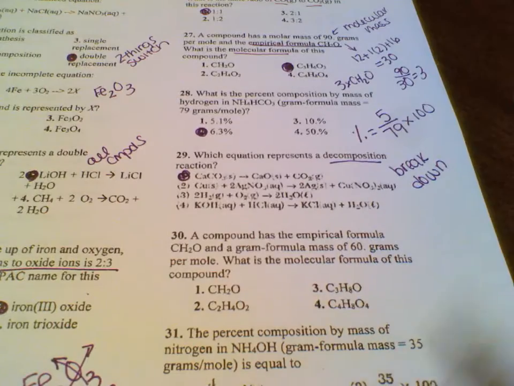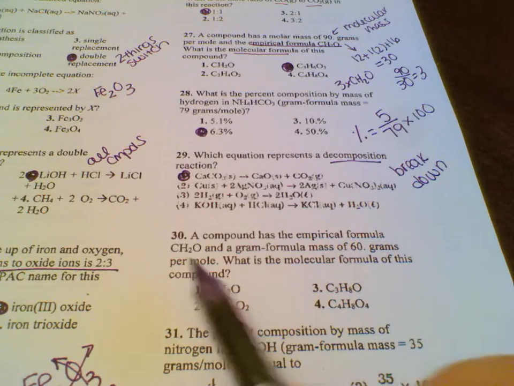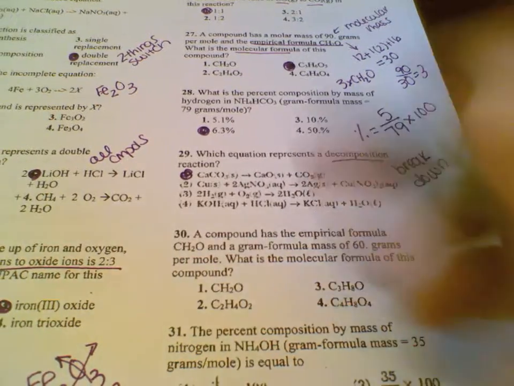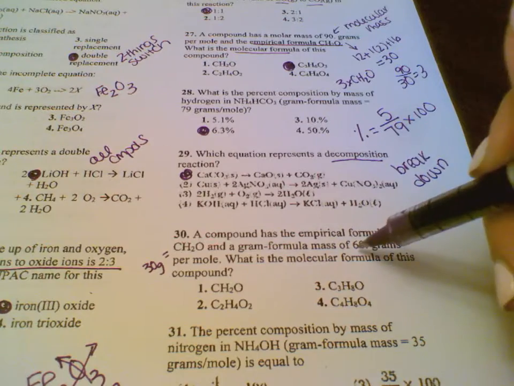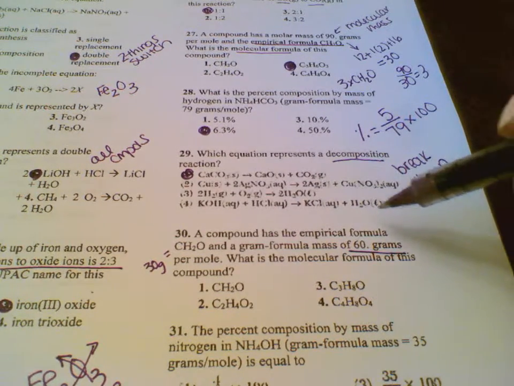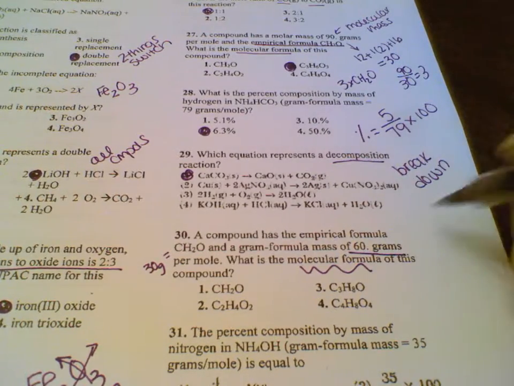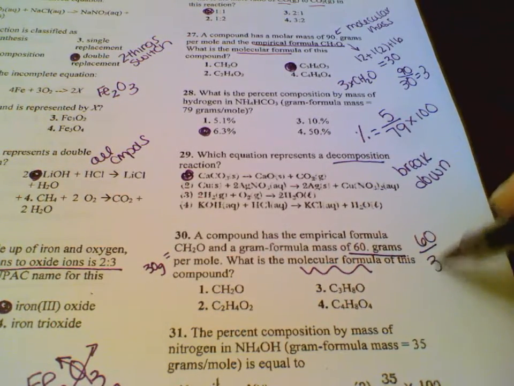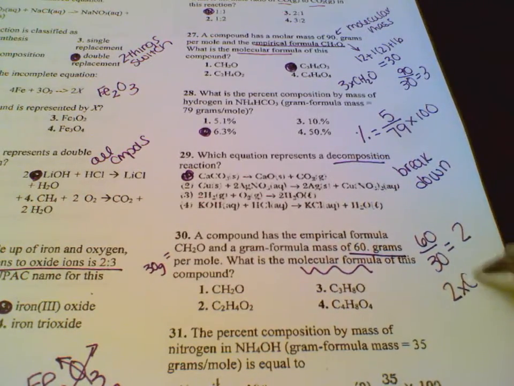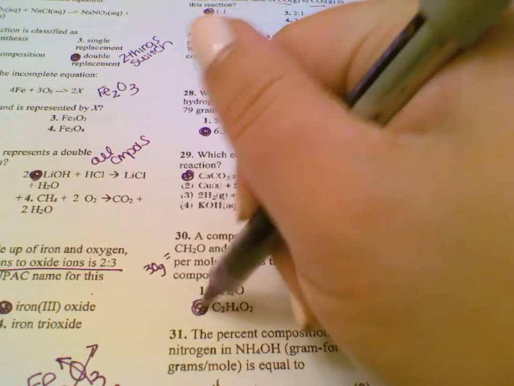30. A compound has an empirical formula of CH2O, which we just used up there. That had a mass of 30 grams, and a gram formula mass of 60 grams per mole. What's the molecular formula? Same thing, do your 60 divided by your 30. You're going to get 2. So you're going to do 2 times CH2O, so C2H4O2, choice 2.